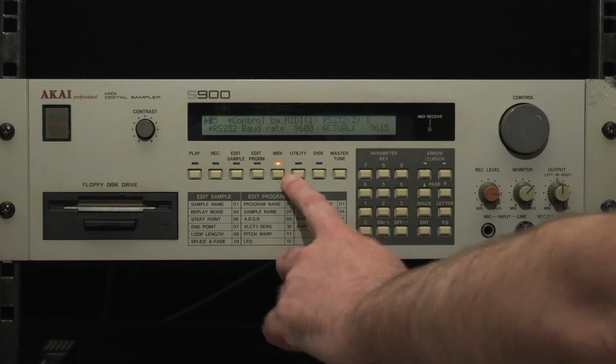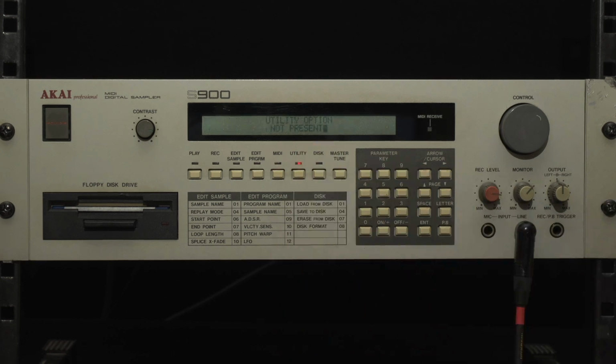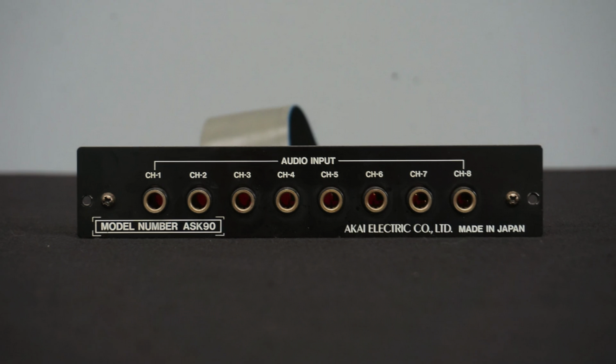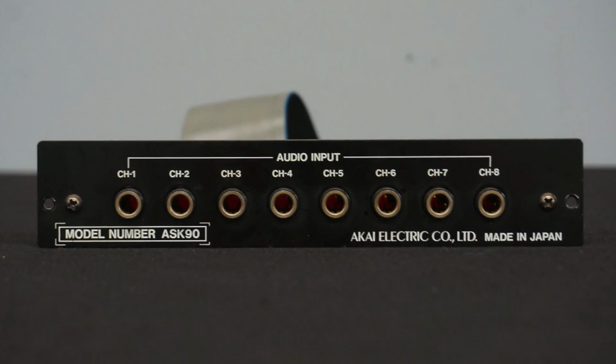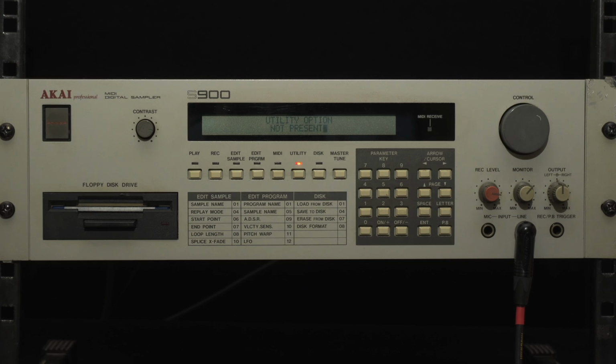Moving along to the utility section, which is currently not present, as you can see. This is for use with the Akai ASK90 trigger board, so we'll have to leave this as I don't have that hardware option installed, unfortunately. But in short, the ASK90 is an audio to MIDI trigger that is an optional accessory available to the S900 only. And that allows you to trigger 8 sounds or possibly more if the velocity crossfade samples allow it.